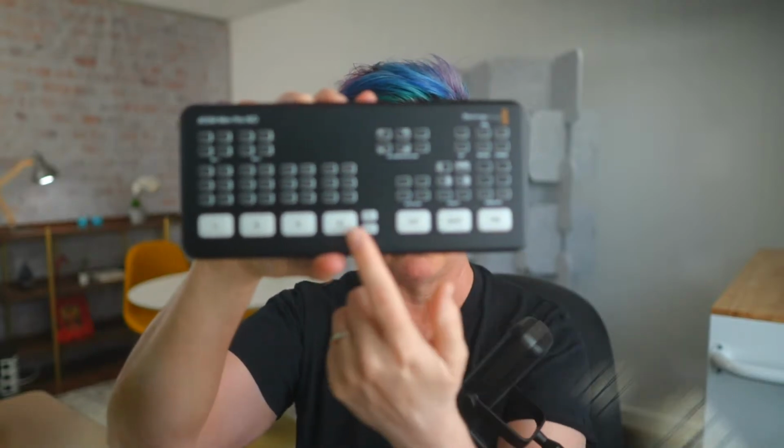So for all those cameras, I am running an HDMI cable out of each camera and into one of the inputs on, I'll show you, the ATEM Mini Pro ISO. You can do up to 4 camera inputs.